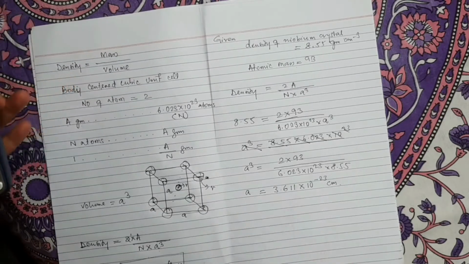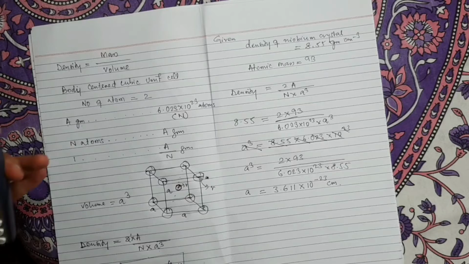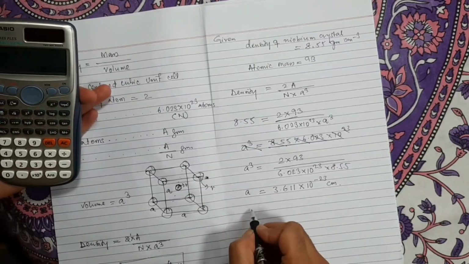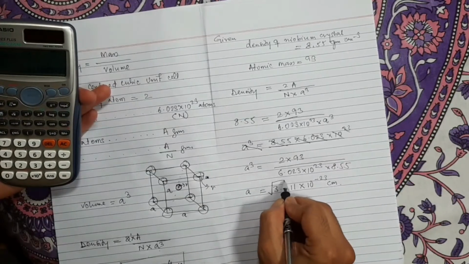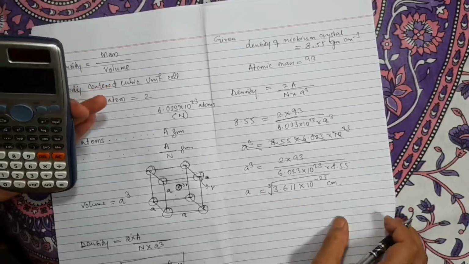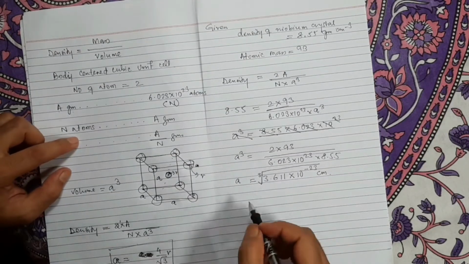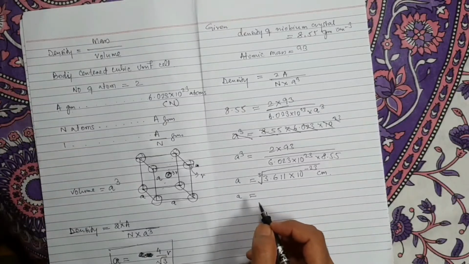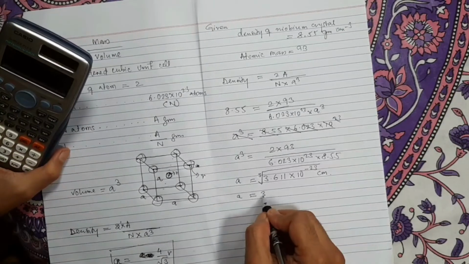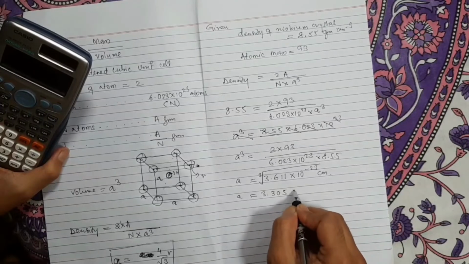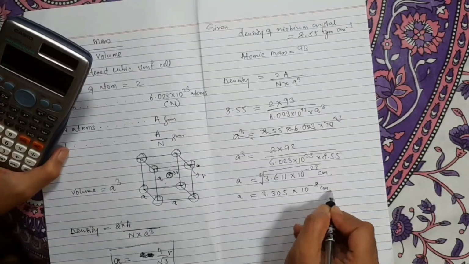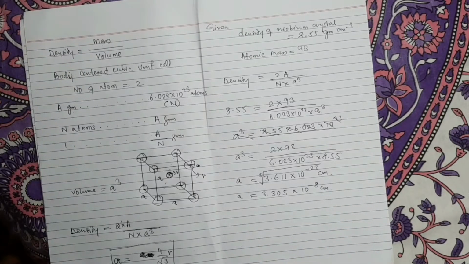I forgot to keep the, so then A will be the cube root of this. So the cube root of this value is going to be 3.305 into 10 to the power minus 8 centimeter. So in terms of centimeter, that is the edge length. But we are not asked for edge length.